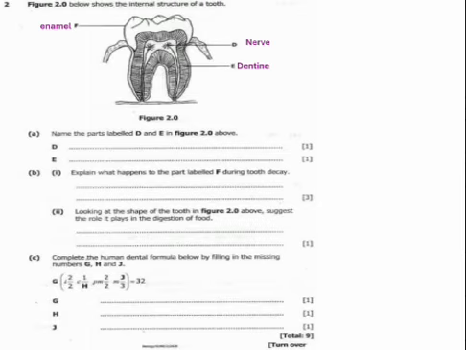Let us start answering the question. Name the parts labeled D and E in figure 2.0 above. Part labeled D is the nerve or nerve ending. Part labeled E is the dentine.